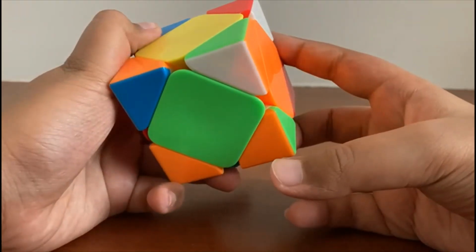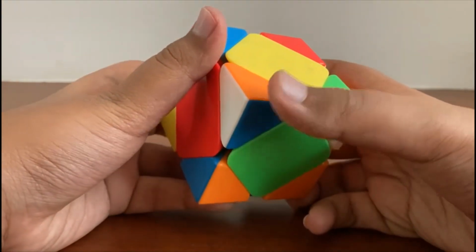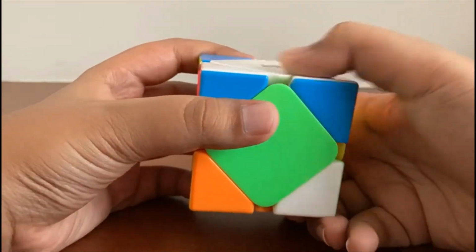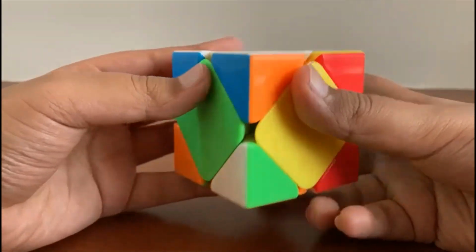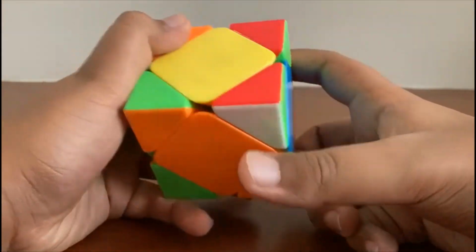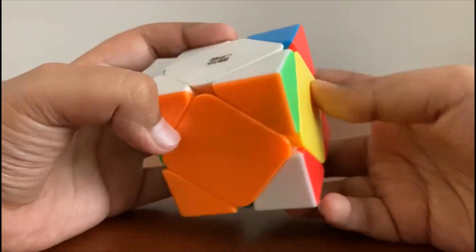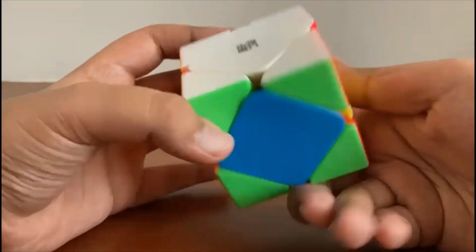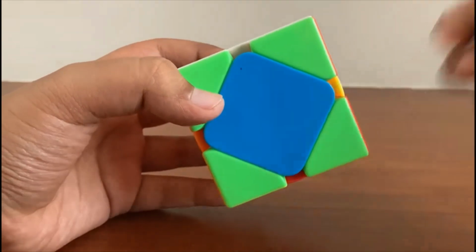We should find blue, and the blue is here. We can easily attach it like this and we make two pieces. The third, I am taking yellow, and the yellow is here. We can also attach it quickly. Green is here. We can attach it also quickly.